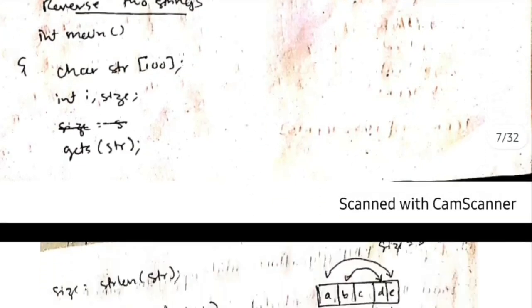In reverse of the two strings, what we will do, see, first we will take this letter and put it in the first place, then the second last and the second letter, like that till we reach the middle letter. We will be doing the same thing. Okay, that will produce the reverse of the array.